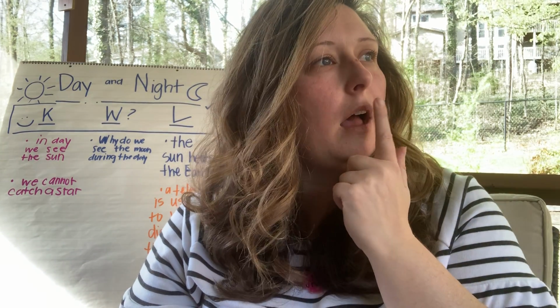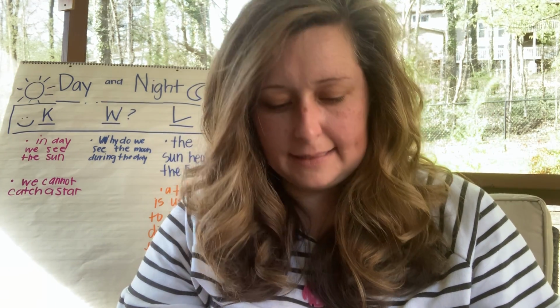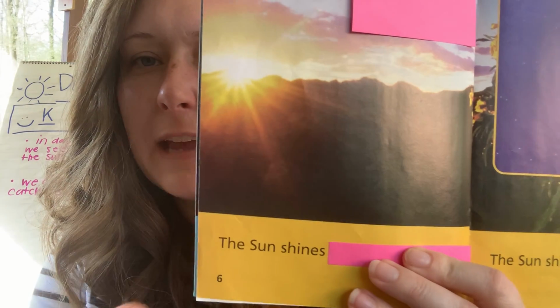So now I got to put my thinking pants on. Let's see. What are they going to be? What would the author say? The sun. I know. I can read to the end of the word. So let's do that instead. So instead of guessing, let's look at some of the words and see if it helps us.